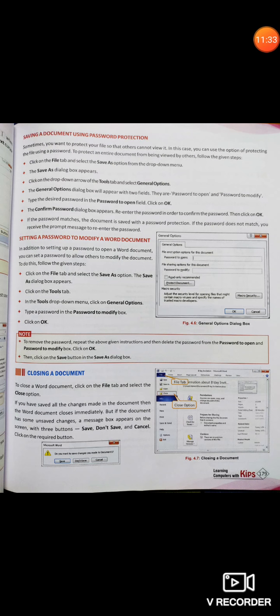Next is saving a document using password protection. This is a very interesting topic. Suppose you have typed any of your personal data, and you want only those persons to see or access that document who have a password to open that document. So how can we do that? How can we save a document using the password protection?